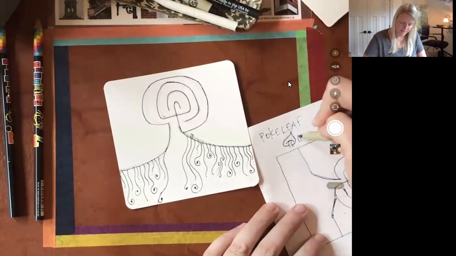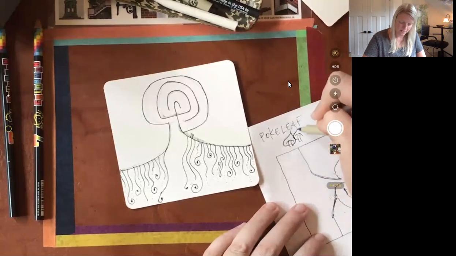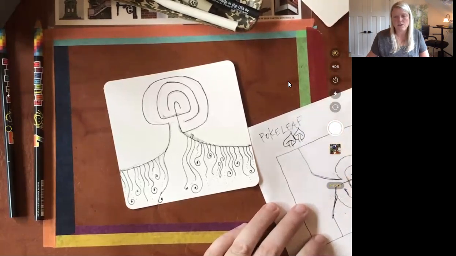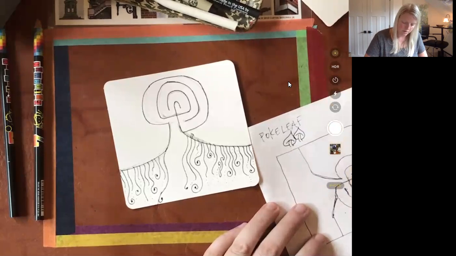Do it again. You can combine it with poke root that looks like a circle cap. You could make poke mushroom. You can cap it however you want to.